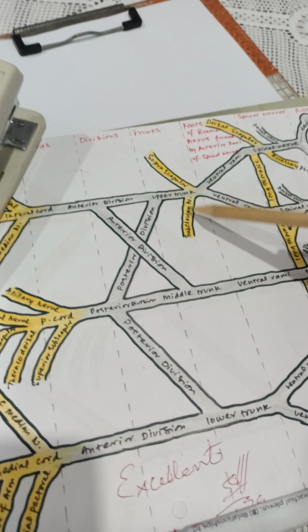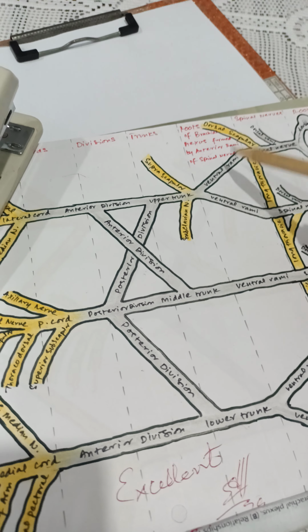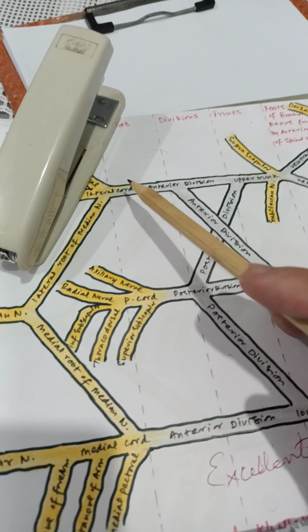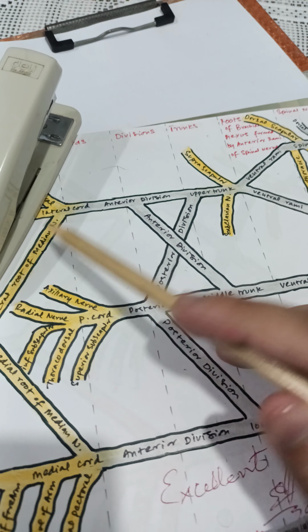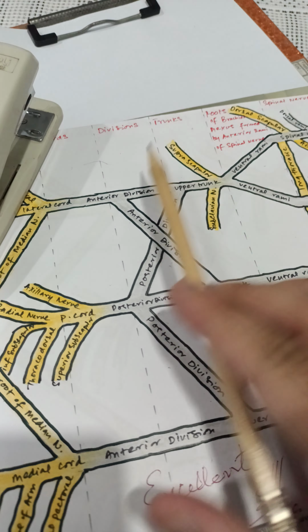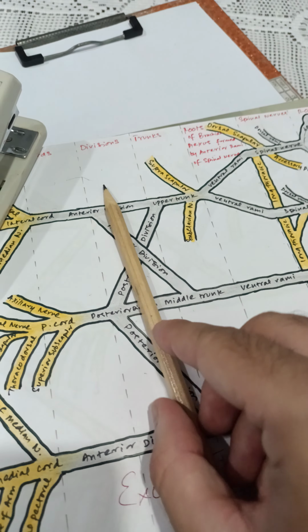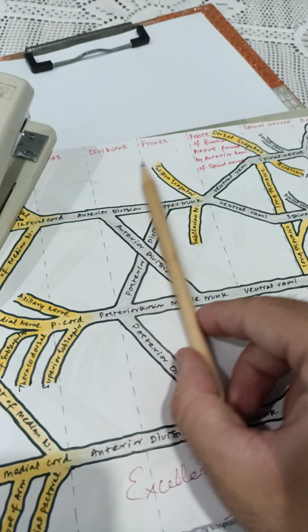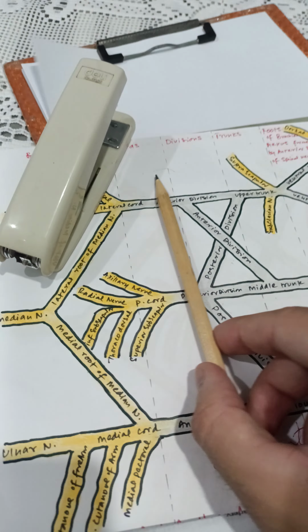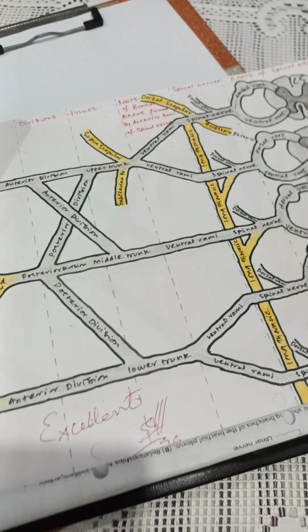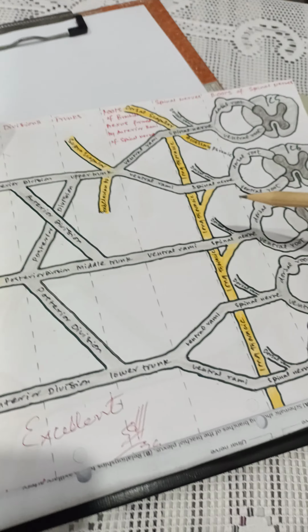These trunks and roots are present superior to the clavicle, and the cords and the branches are present inferior to the clavicle. So we can divide the brachial plexus into two parts. The divisions, the trunks and the roots are called the supraclavicular part, and the cords and the nerves are called the infraclavicular part. Now we have some nerves originating from the brachial plexus.